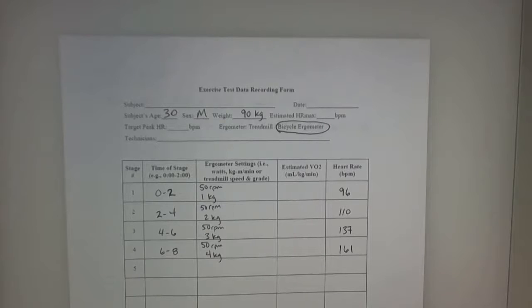So what we can do is we can use, like I mentioned, this heart rate to kind of get a good prediction. We can use metabolic equations to put in how much work or power the subject is doing, and then get estimated VO2 for that work rate, and then heart rate, and then use that to predict VO2 max. And I'll show you exactly how to do that.